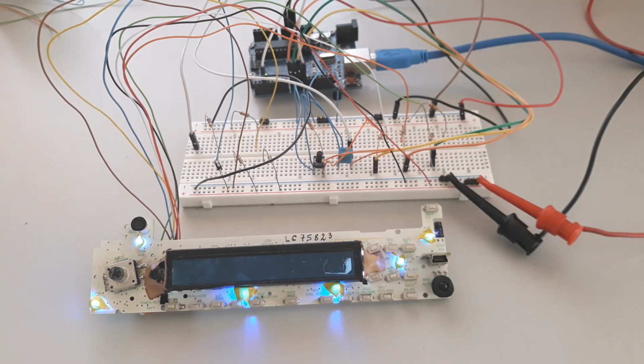The power pins go directly to the LC75823 and therefore must be 5 volts DC. Certainly the 5 volts DC regulator is present in the body of the car radio. We also apply 5 volts DC to the backlight pin, which is also the value used to power the panel backlight and the LEDs.